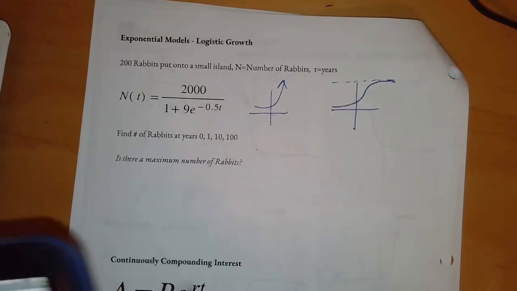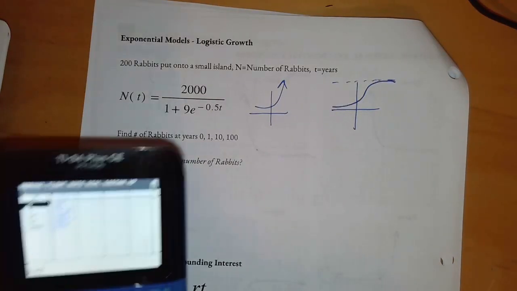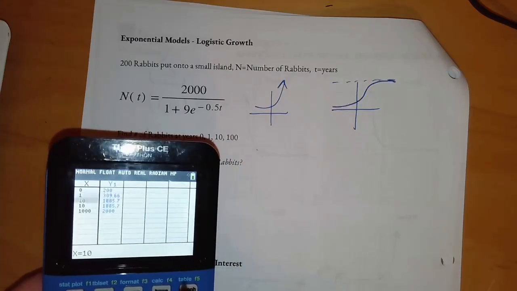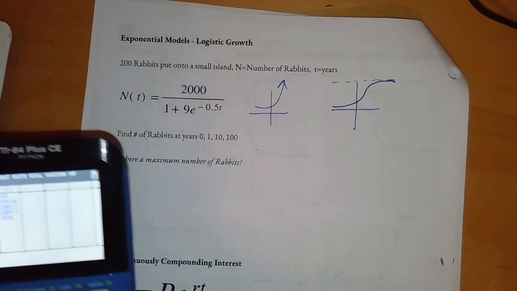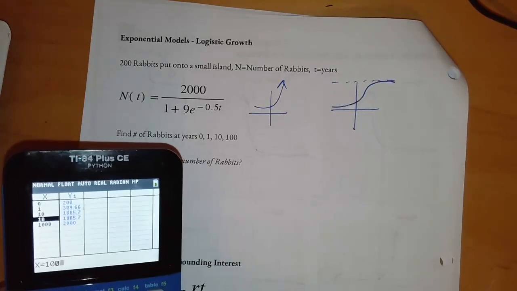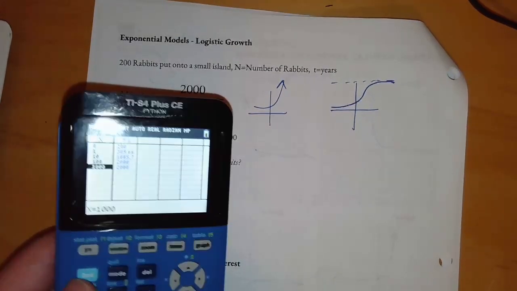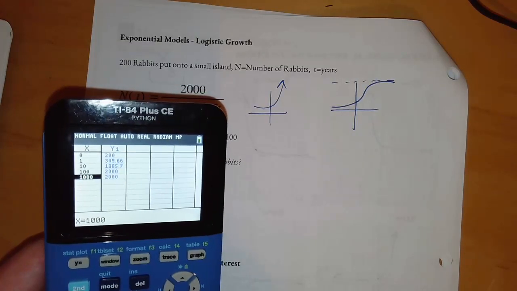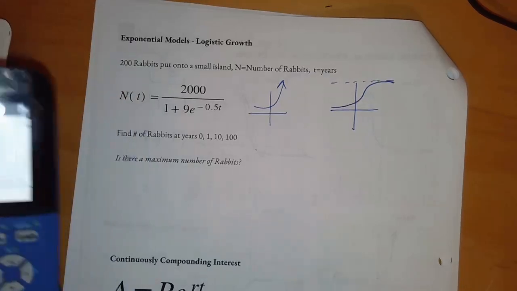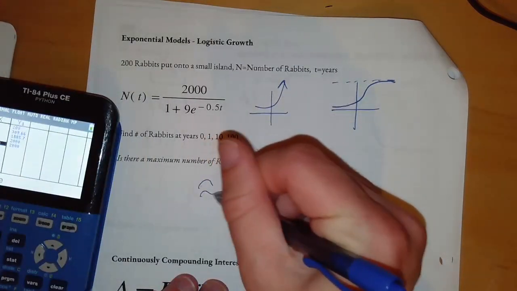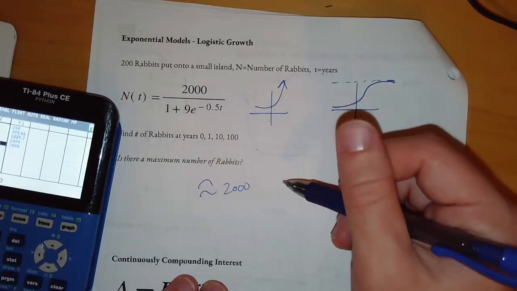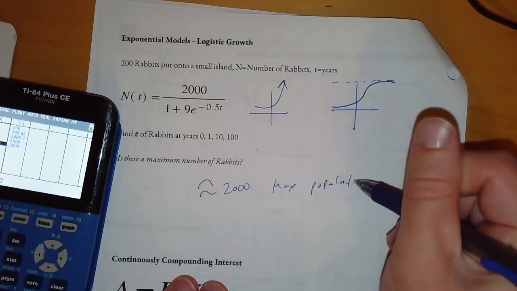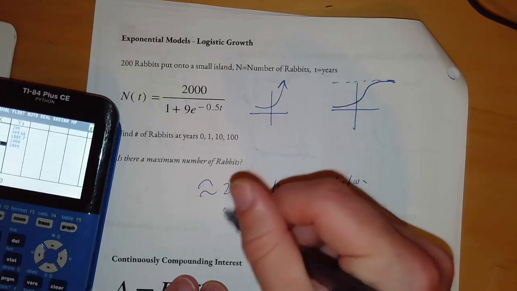And if we go to the table and I plug in what's happening after 0 years, 1 year, 2 years, 10 years, or 100 years, you can see that the population increases, but it flattens out at 2000, right? So 2000 is our max population, and that's called in biology the carrying capacity.